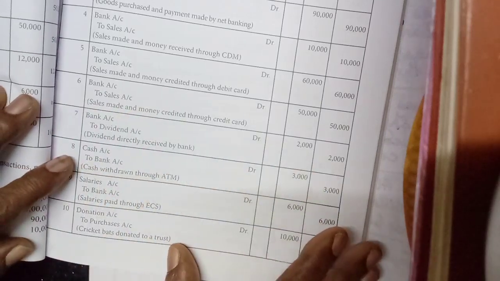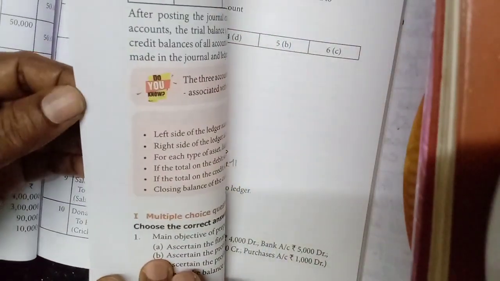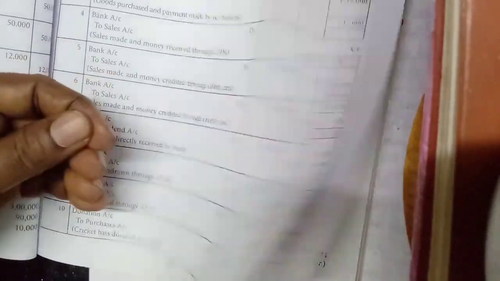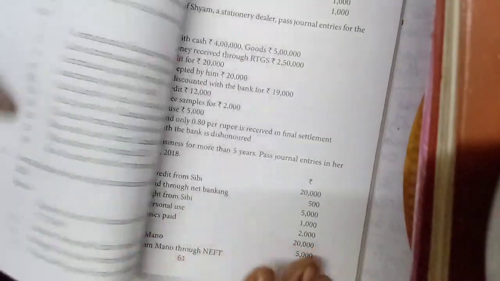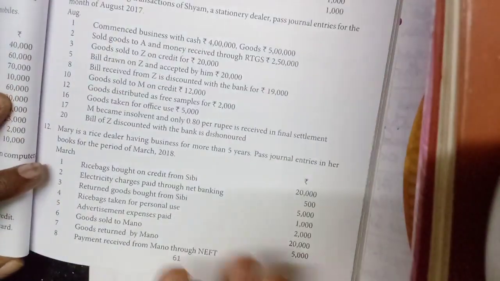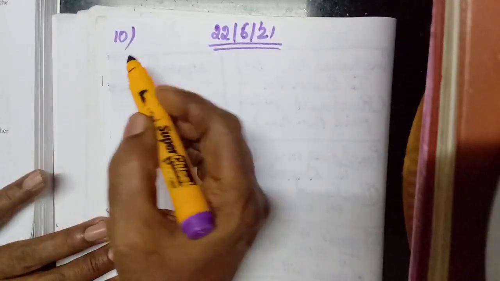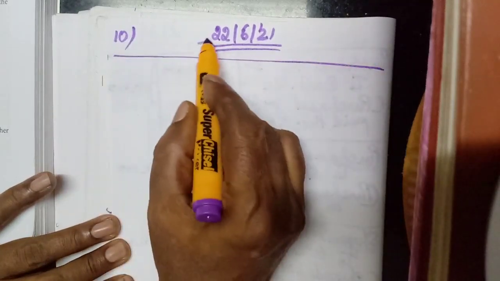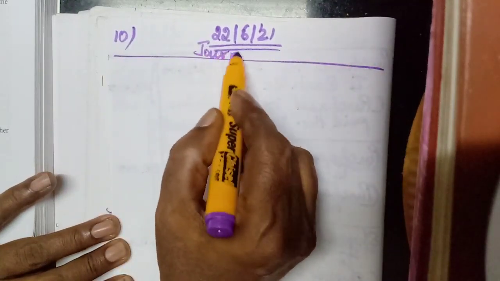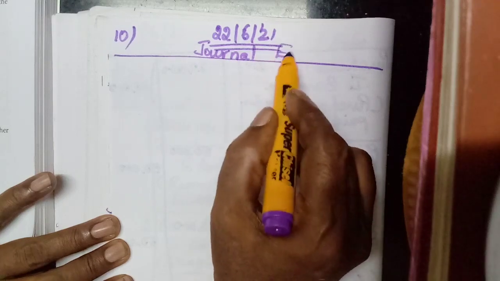So 10th we have seen. Now we will do the 10th. Nine we have completed. We will do this 10 exercise. Okay, I will read, then you will understand. We should write journal entries. Already I have written number of the question.